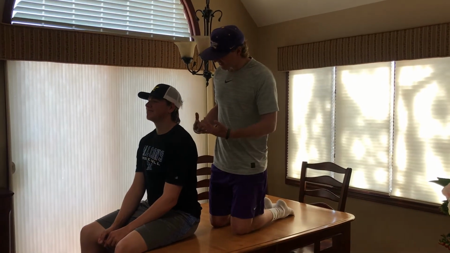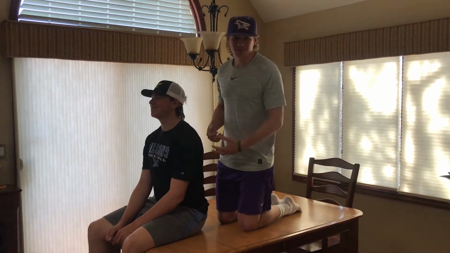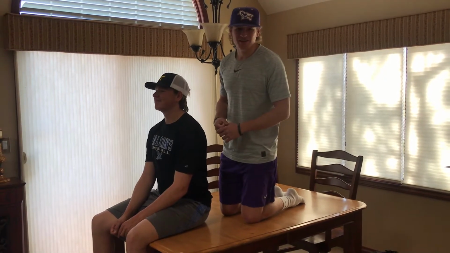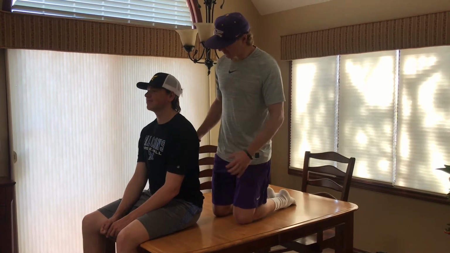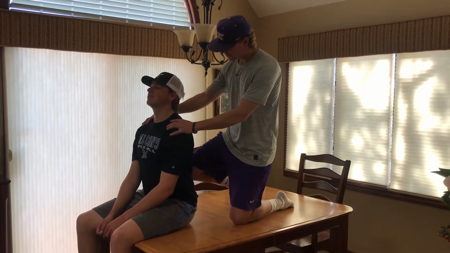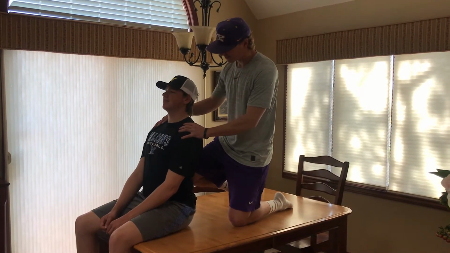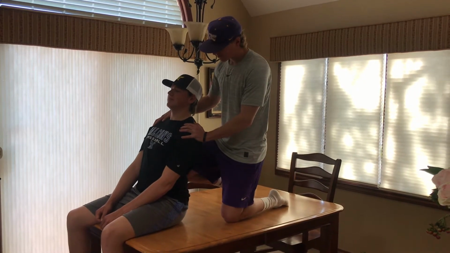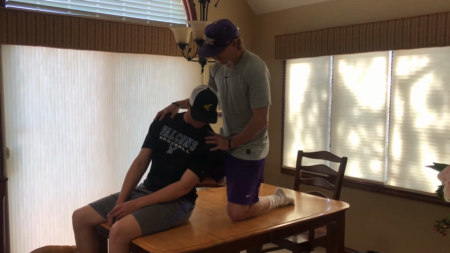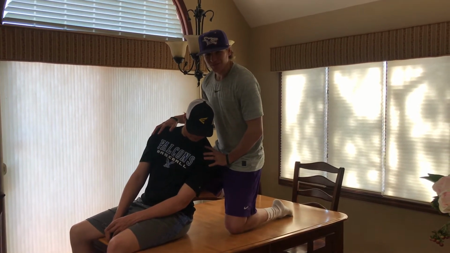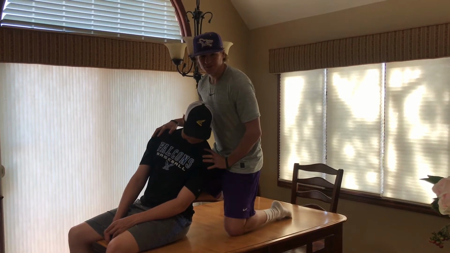This is the quadrant test. For this test, I'm going to be standing behind the patient while he's sitting on the examination table. This test could also be performed standing up. For this test, I will place the patient in an extended spine position while simultaneously side bending them and rotating them to the involved side while providing a compressive force through the shoulders.